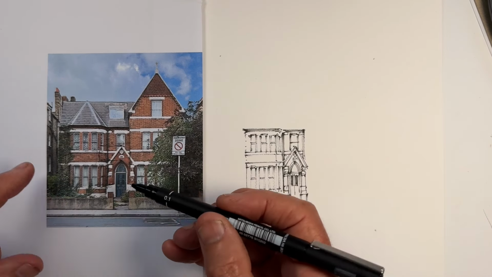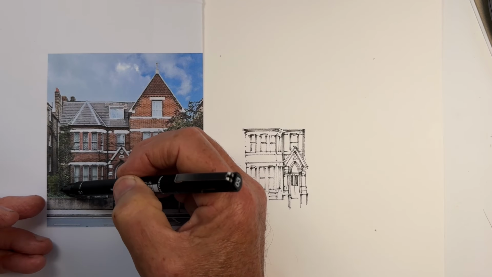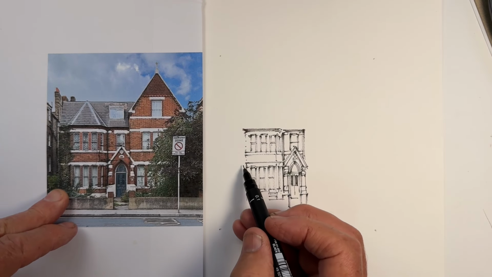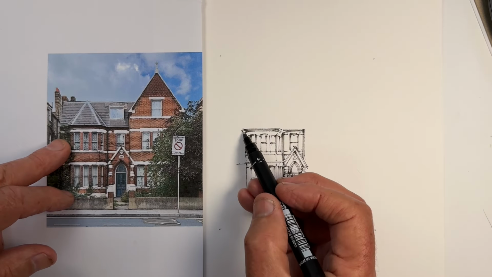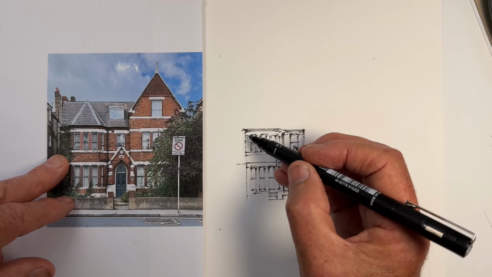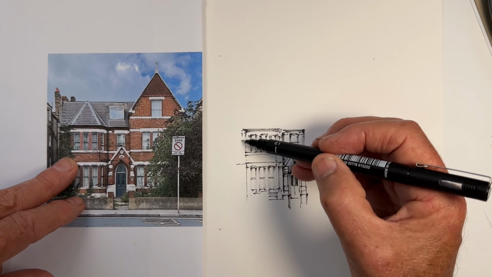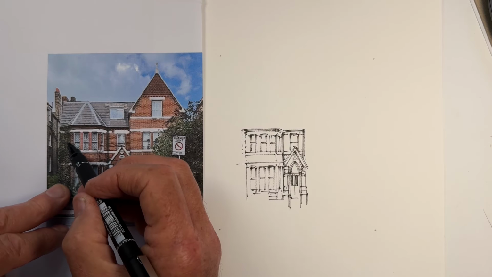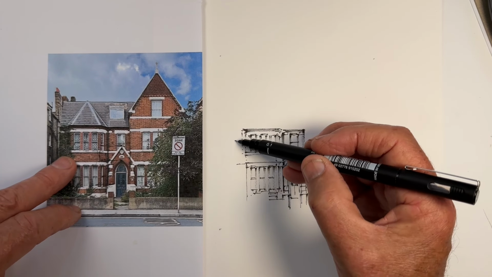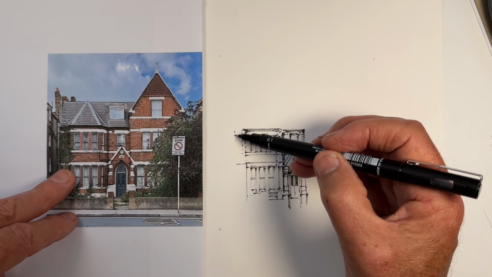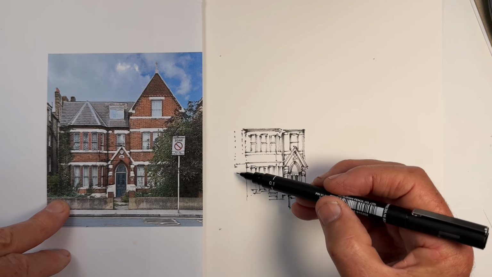Before we do that, I might just move across and capture this edge down here. Now the actual corner is hidden by this ivy. But it looks like this here represents this section, and most unwisely the ivy has grown up.